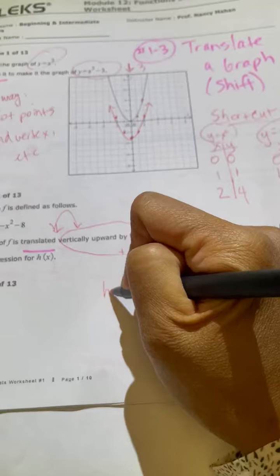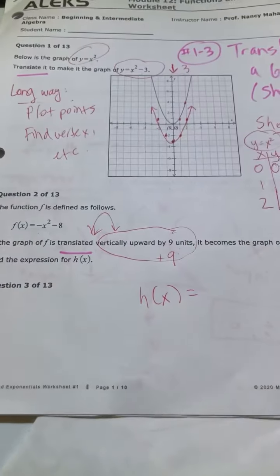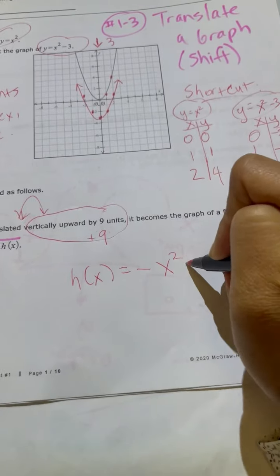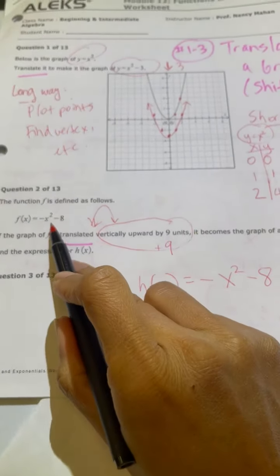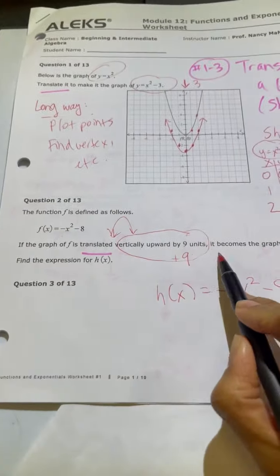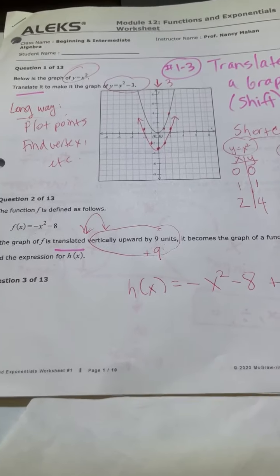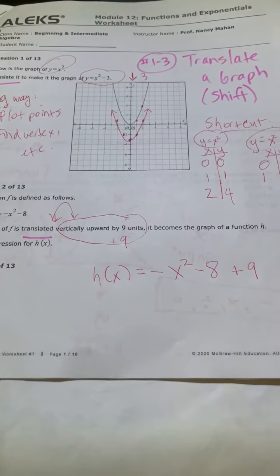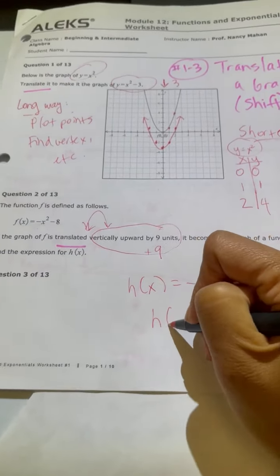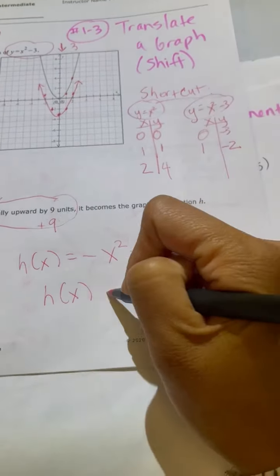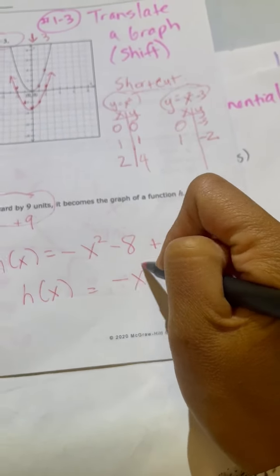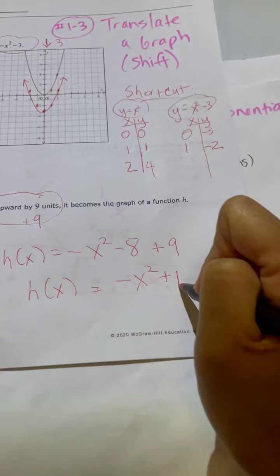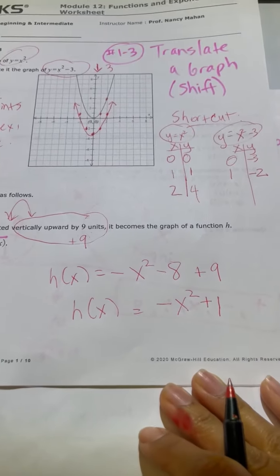So I'm going to say h of x is equal to negative x squared minus 8, the original function, plus 9, because we're adding 9 to the y value, right? Would you be able to shorten it and just put negative x squared minus 1? Great job, right? Not a minus 1, but plus 1, right? So yes, that's exactly what you want to do.